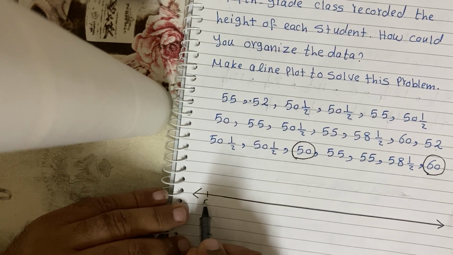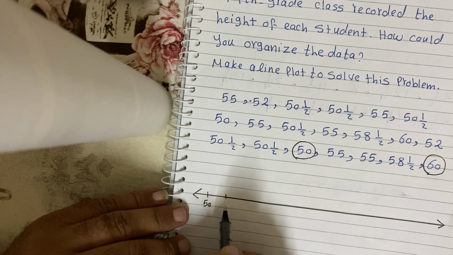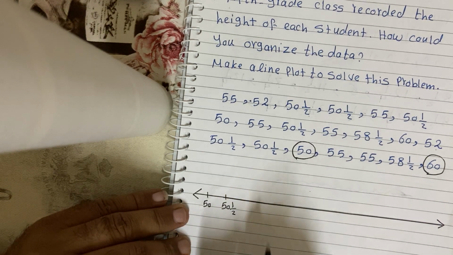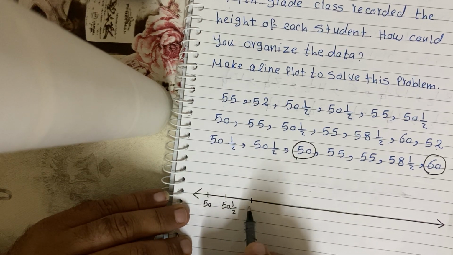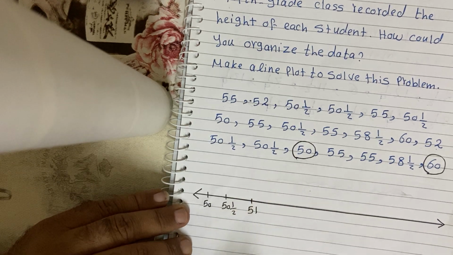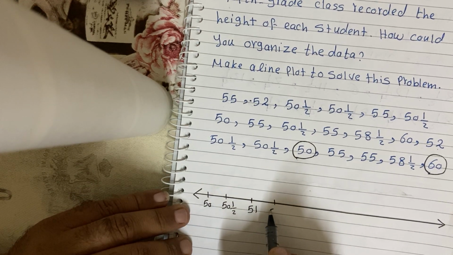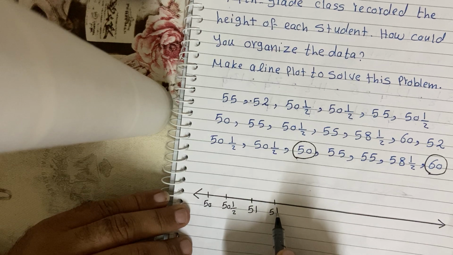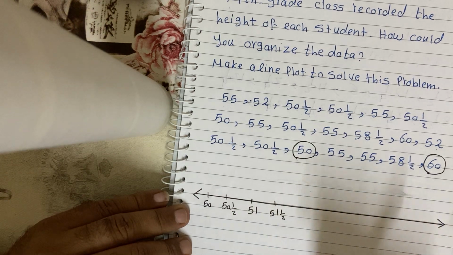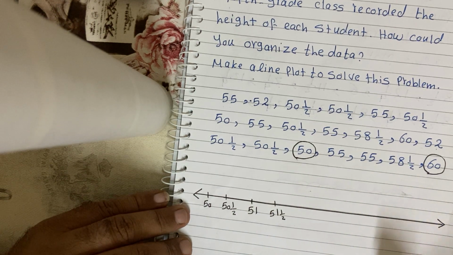Start with 50. The next one, 50 and a half. After that, 51. The next one is 51 and a half. So we are going to make a scale.